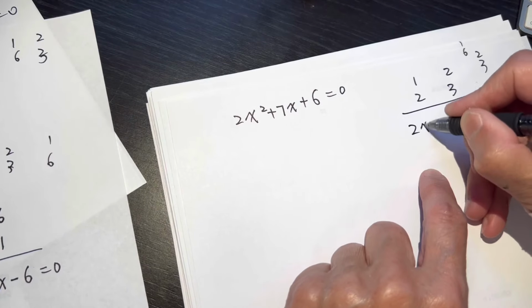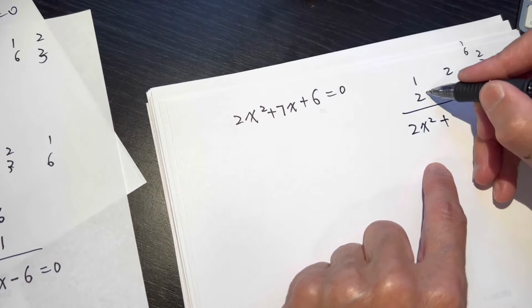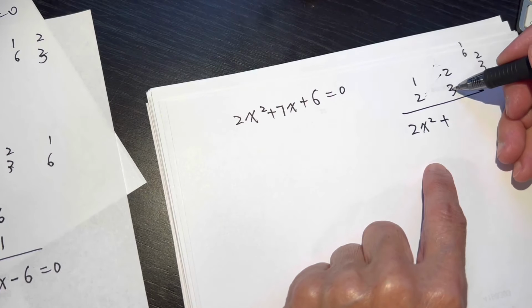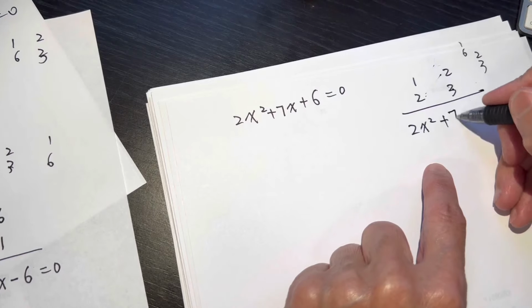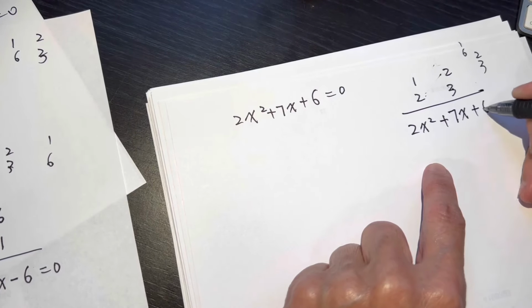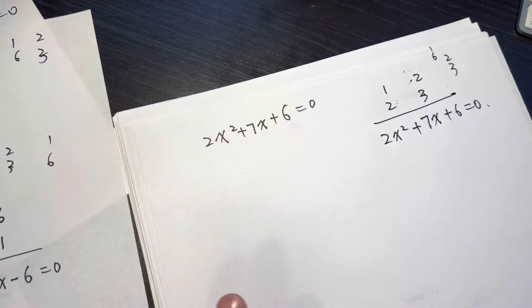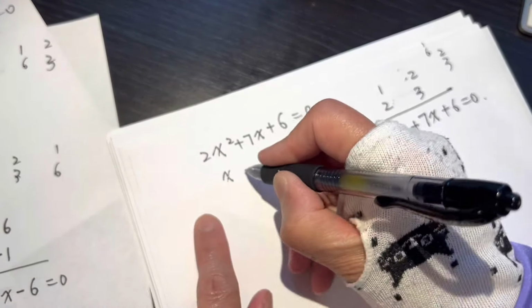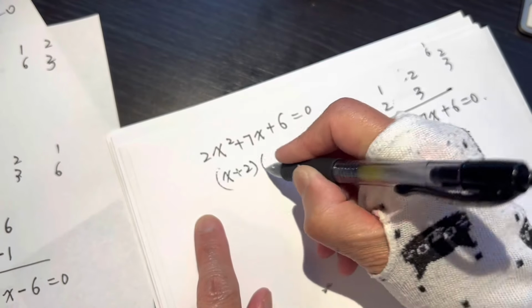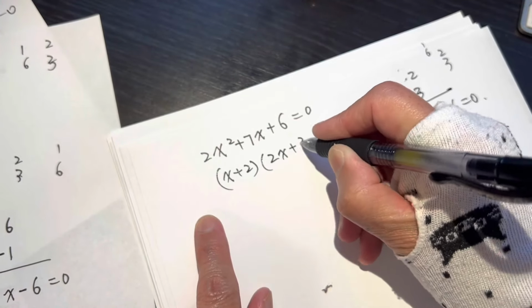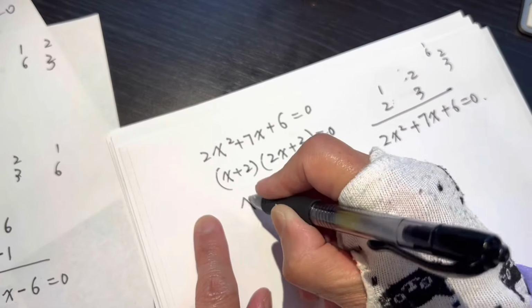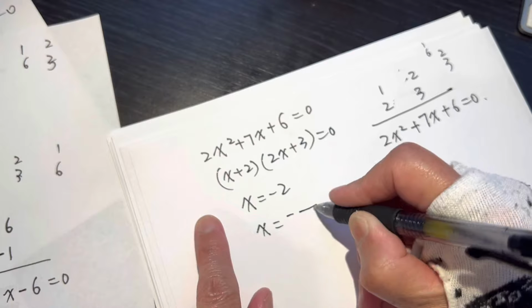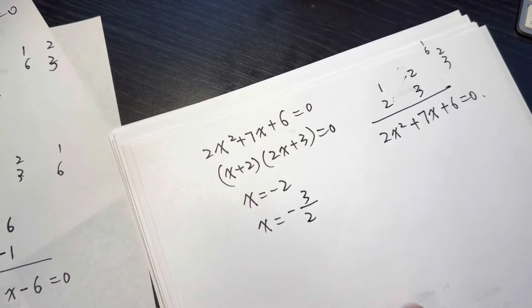So 2x squared plus 7x plus 6 equals 0, which gives x plus 2 times 2x plus 3 equals 0. X is negative 2, x is negative 3 over 2.